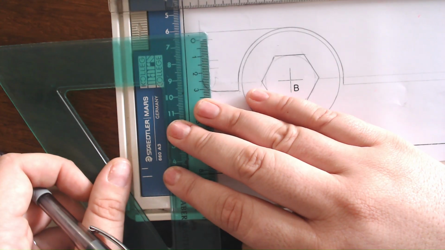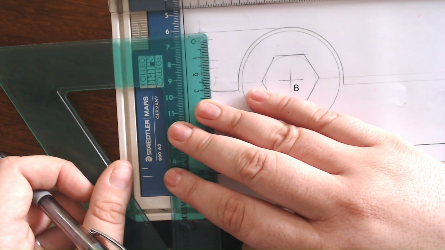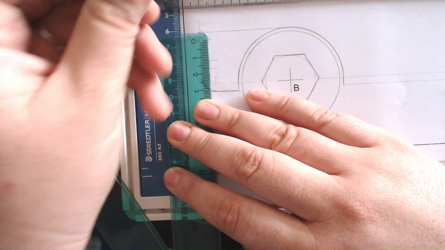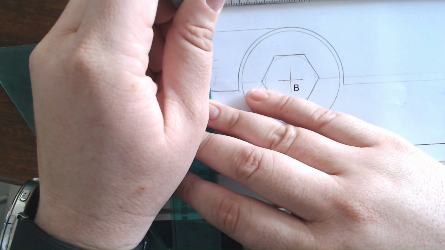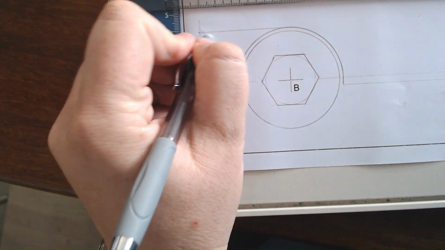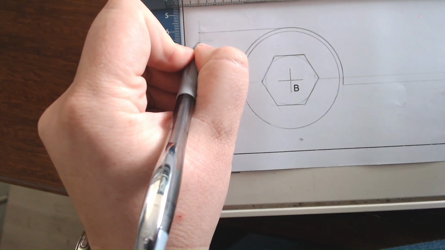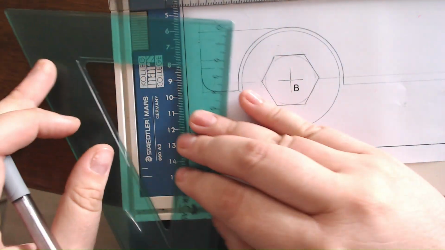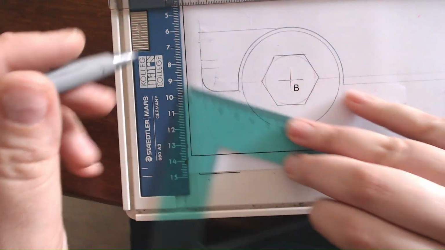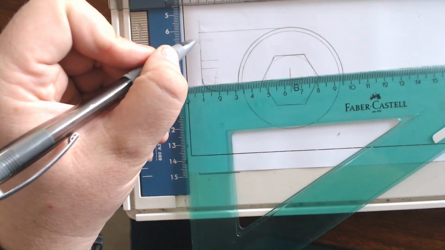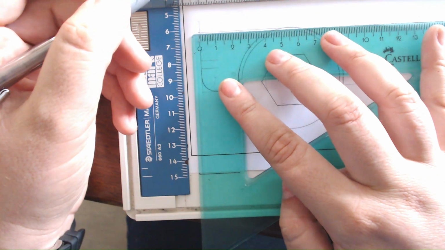And this one should be 12. Ooh, it's a bit longer than 12, so I'm just going to fix that. See, that's where you double check your measurements. Even though I thought it was right, it wasn't. Okay, but anyway, and then this thing goes 5 millimeters in.